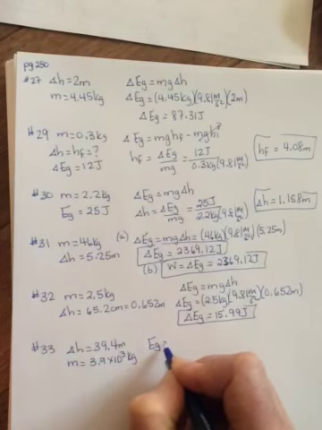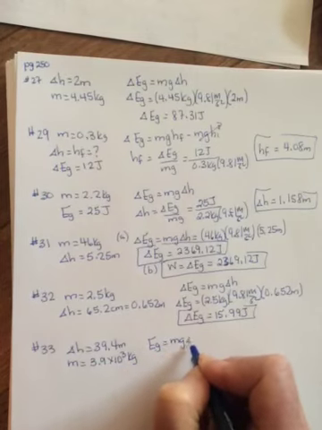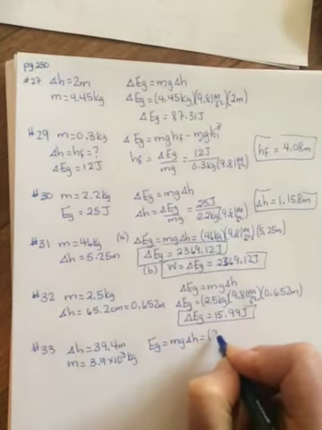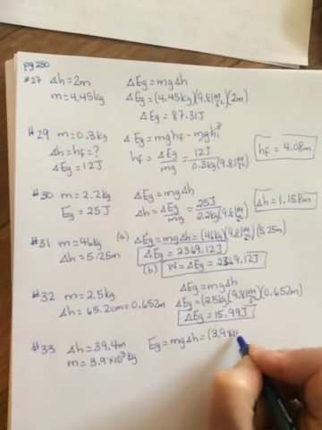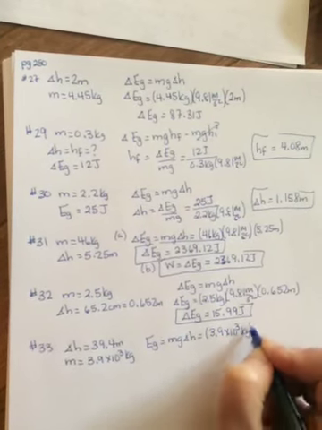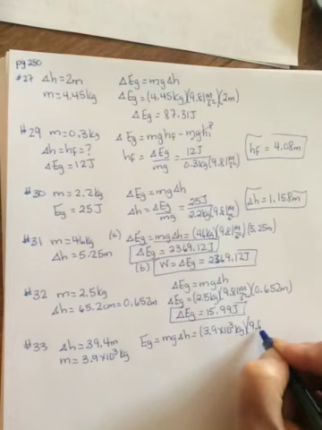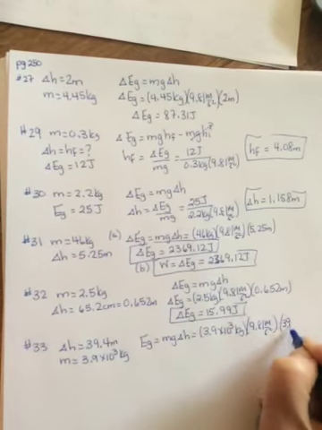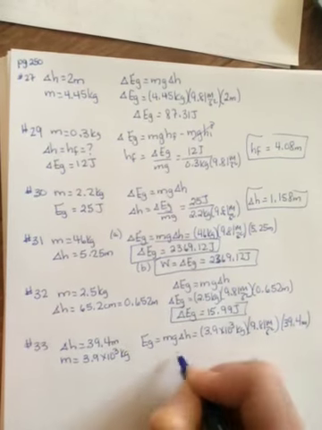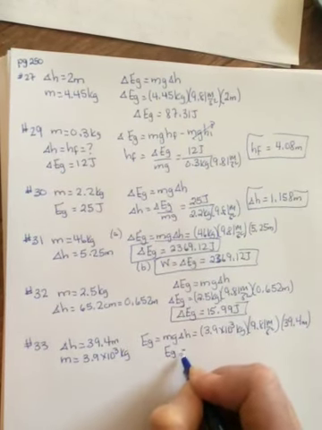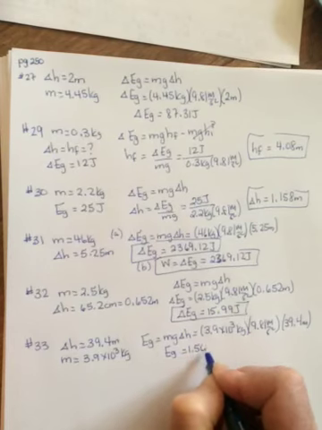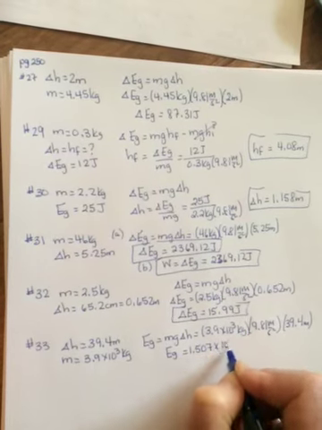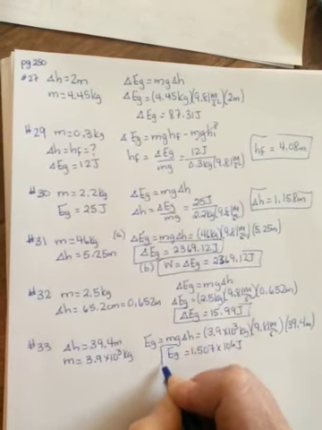So Eg is equal to mg delta H: 3.9 times 10 to the 3 kilograms, 9.81 meters per second squared, 39.4 meters. You should get an Eg of 1.507 times 10 to the 6 joules.